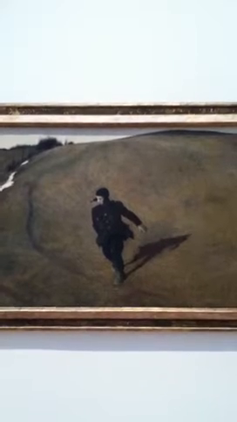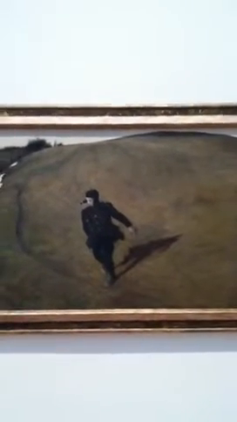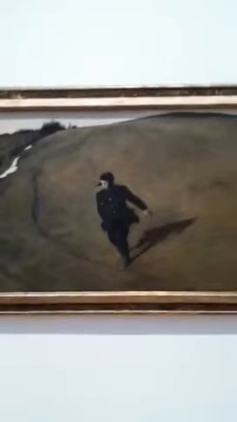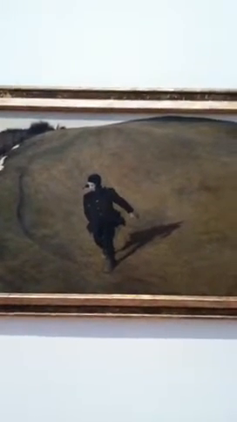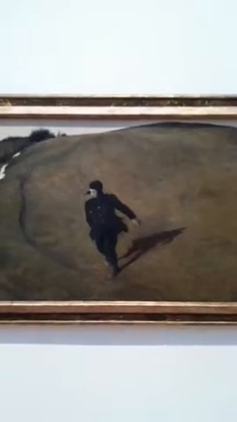We are in the North Carolina Museum of Art looking at neorealistic American paintings, and this one was painted in 1946 by Andrew Wyeth, and it's called Winter 1946.